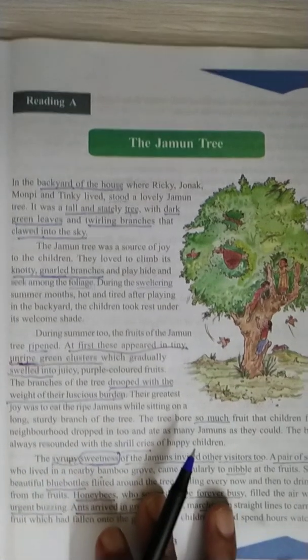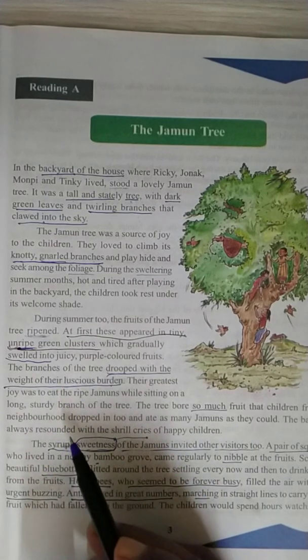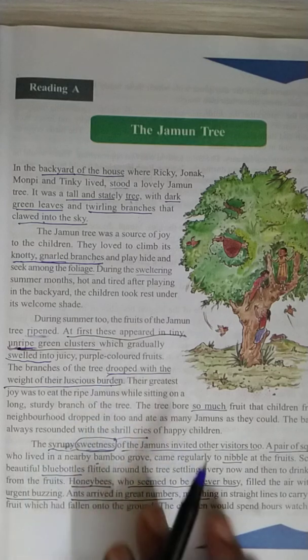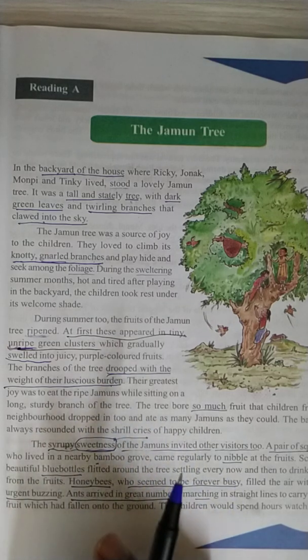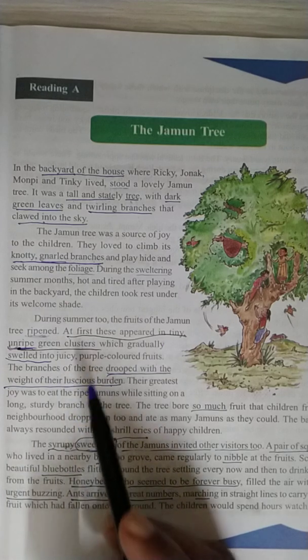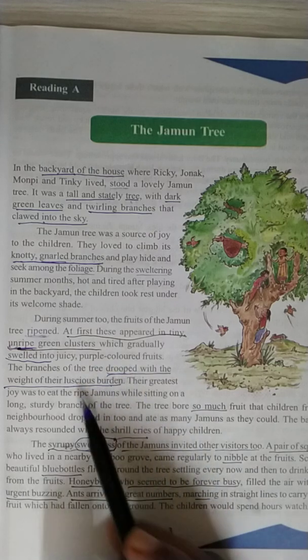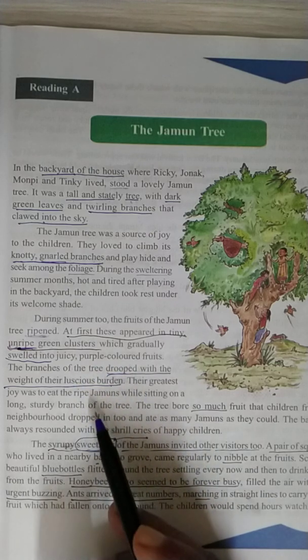Okay. Now in the next paragraph, the author described how the children used to spend their summer vacation under this tree.